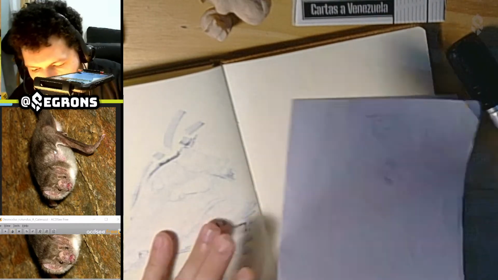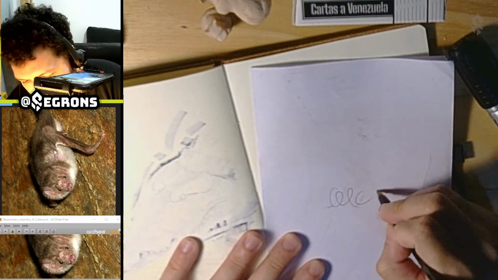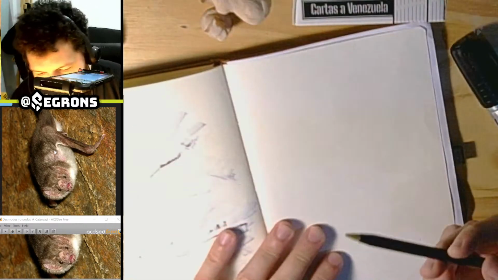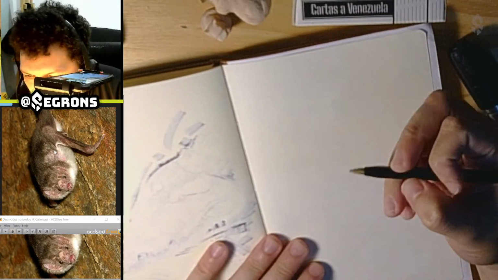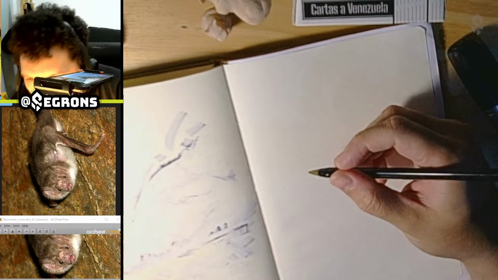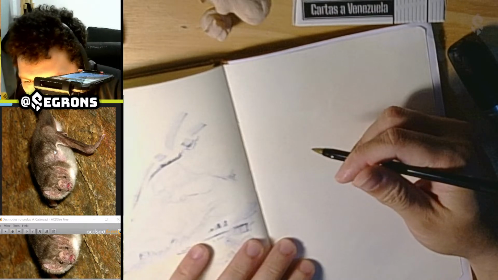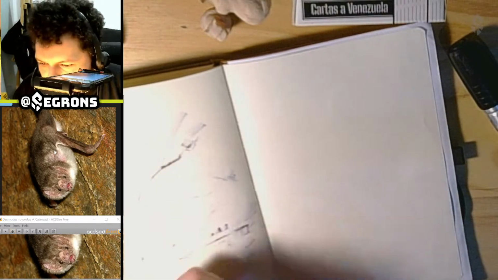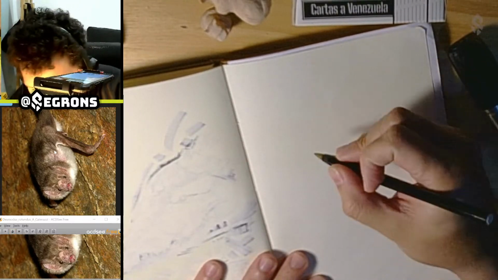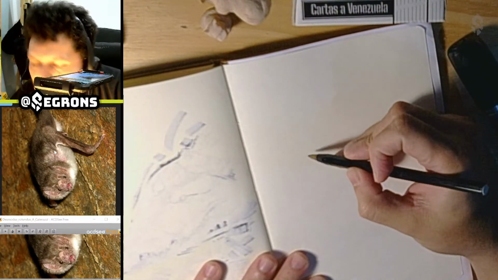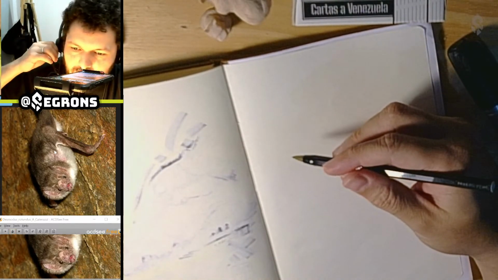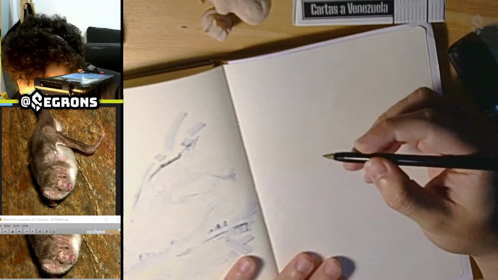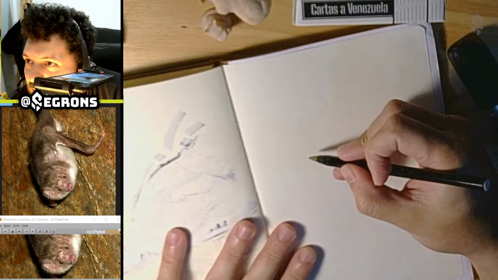One thing to keep in mind is that you should always check if the pen is dry. Sometimes the ink can. And I do art while I watch. Oh, that's cool. Yeah, that's the idea. Feel free to draw while you see me do this stuff.